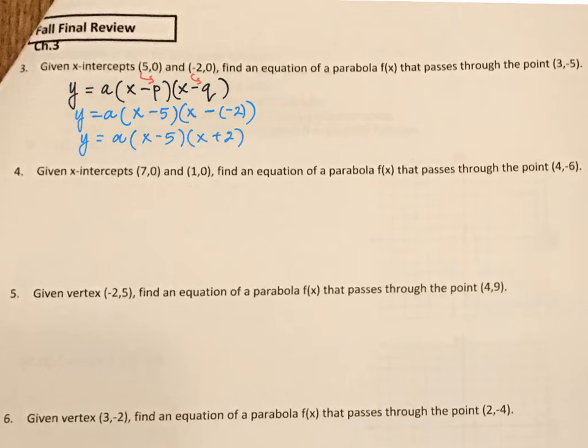Now to find a, I need the point x and y. And here's the point: x is 3 and y is -5. So I use substitution. I put in 3 for x and -5 for y. I get -5 equals a, because I'm solving for a, so I need to substitute x and y into the parabola equation. And my x is 3, so it's (3 minus 5) times (3 plus 2).